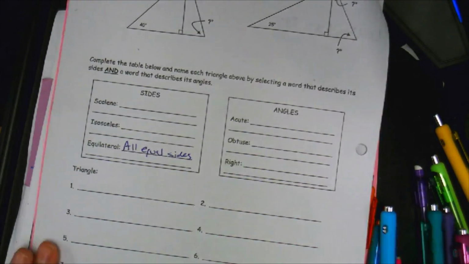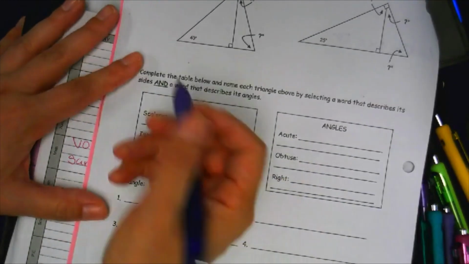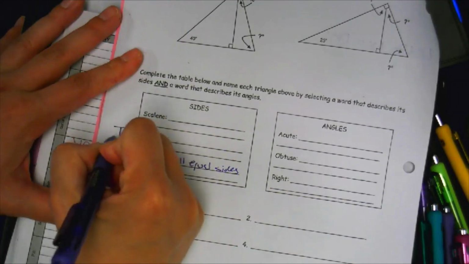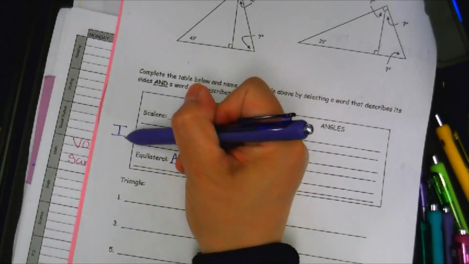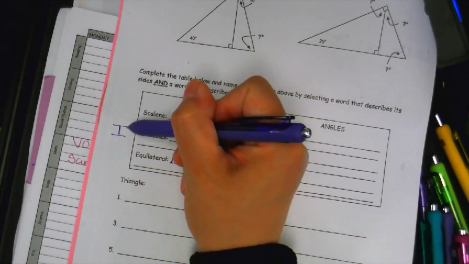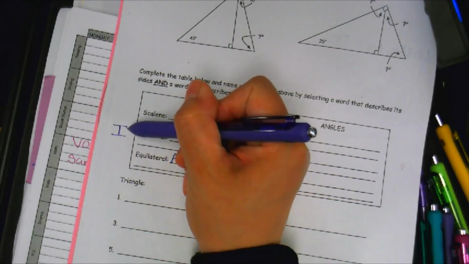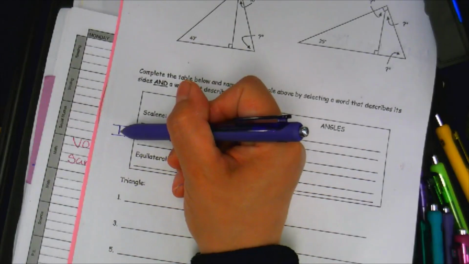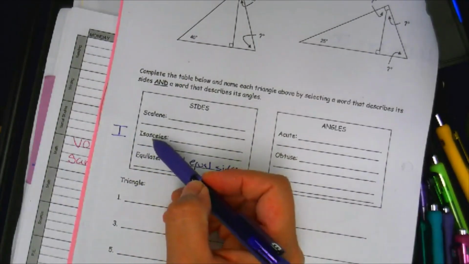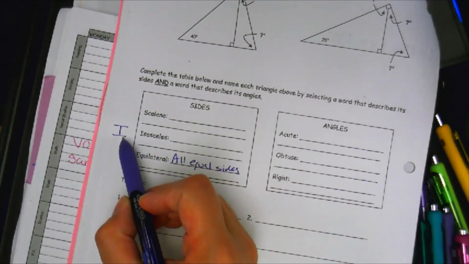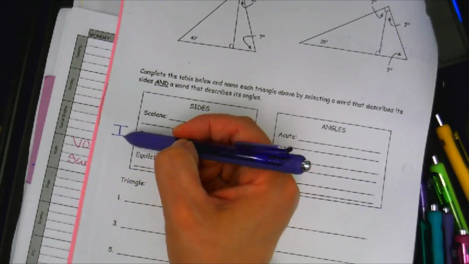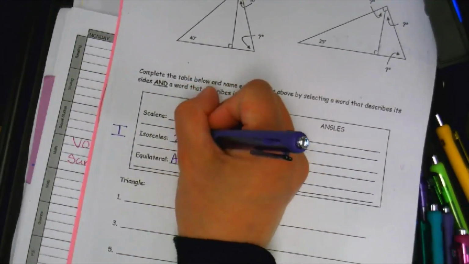Remember the trick I showed you, the eye. This one and this one are supposed to be the same size, and then this one's supposed to be different, like a triangle. Isosceles, the one that starts with an I, has two equal sides.